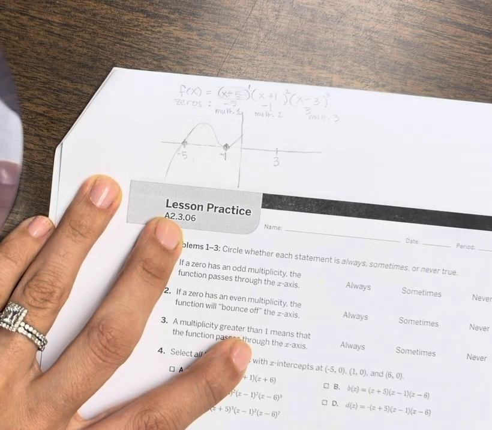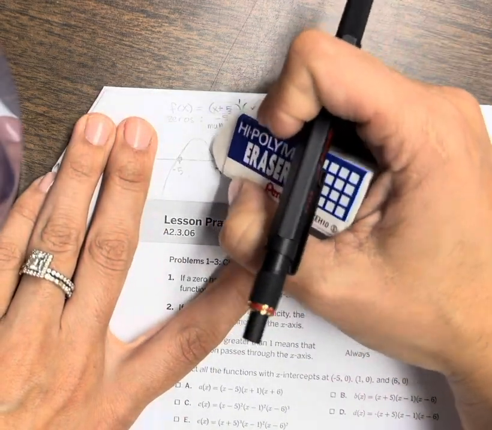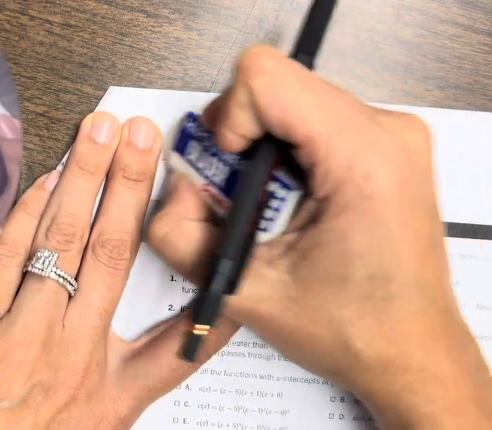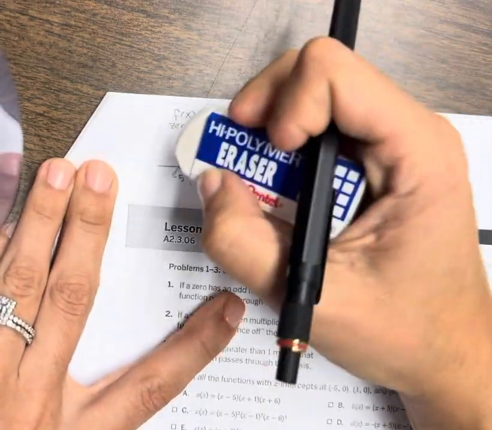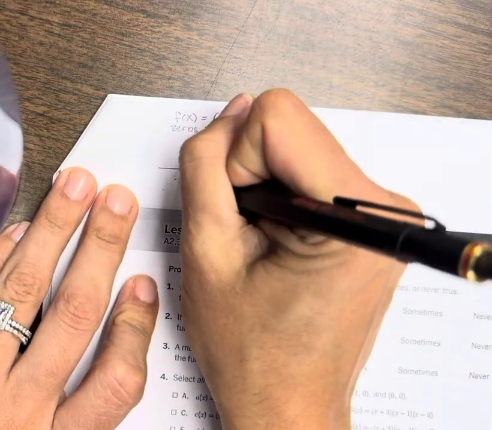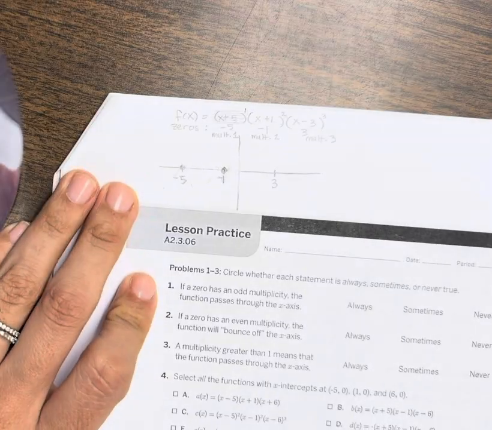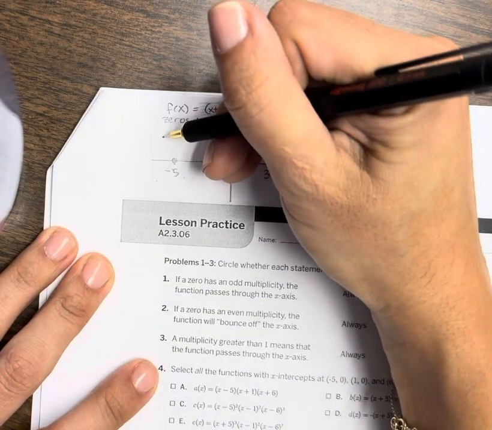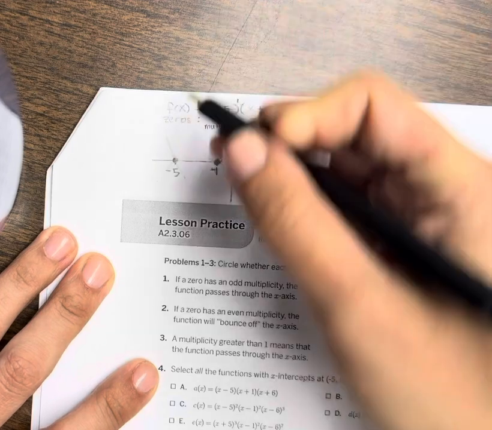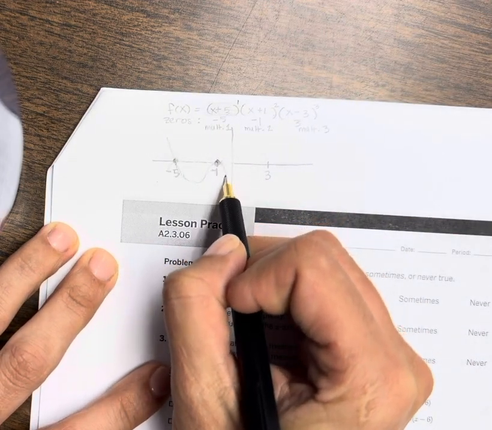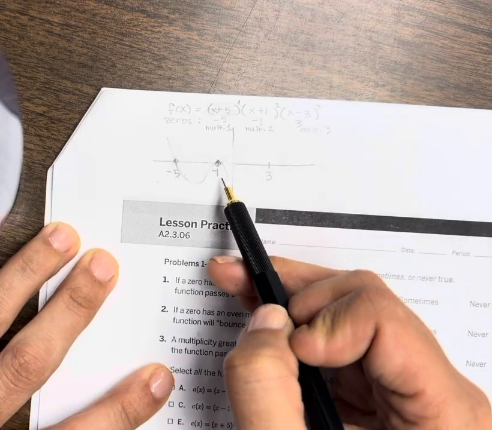Wait, no, I'm doing this all wrong. I was right the first time. Oh my gosh, you guys. I second-guessed myself. I thought the degree of this was odd, so I redid everything. But I was right the first time. The degree is even. Let's, one more time. Here we go. A little line through here. We go down and up, and we make our parabola at this one because the multiplicity is 2.